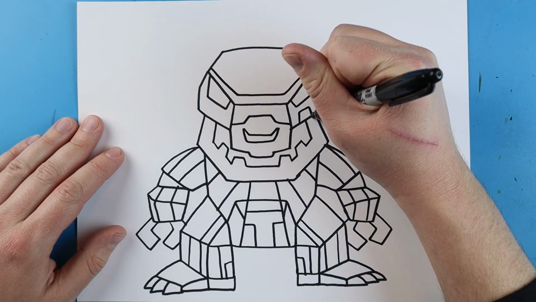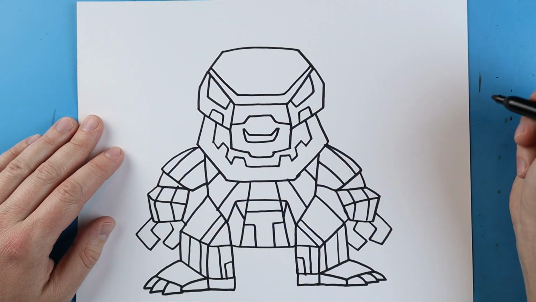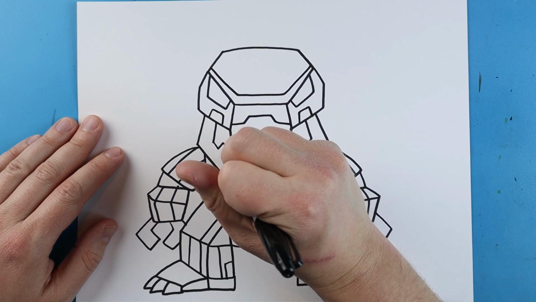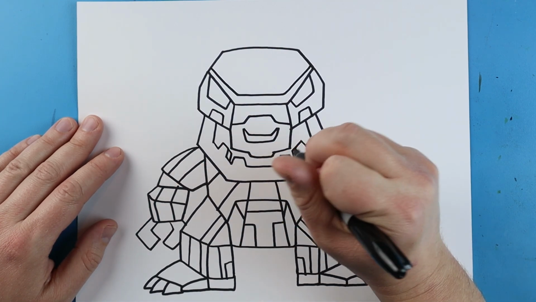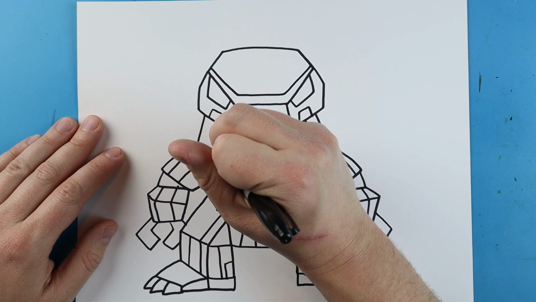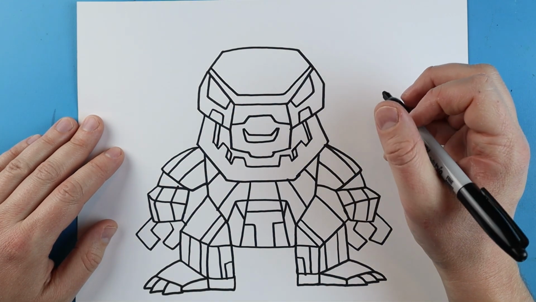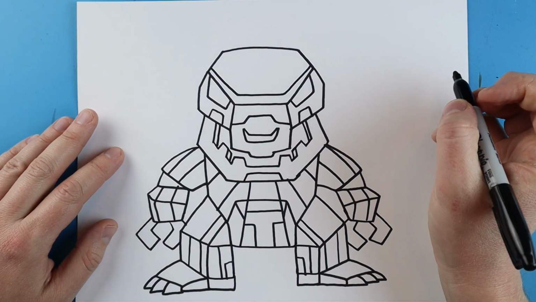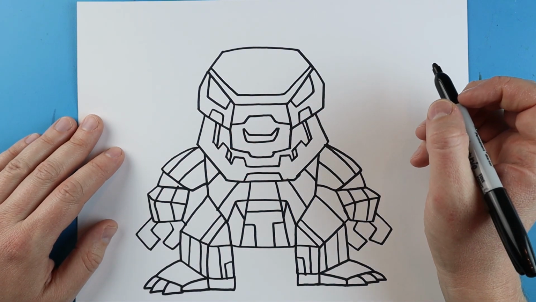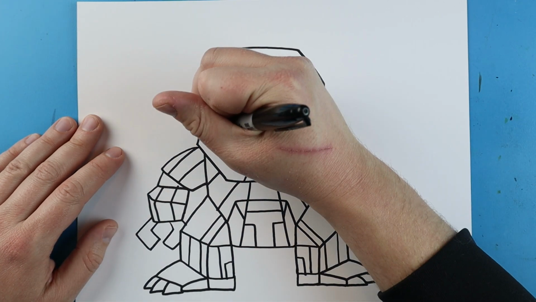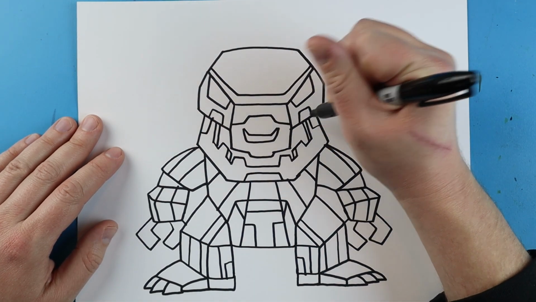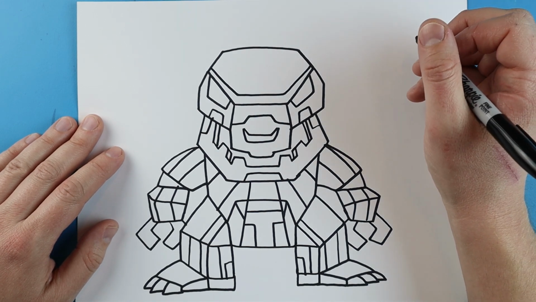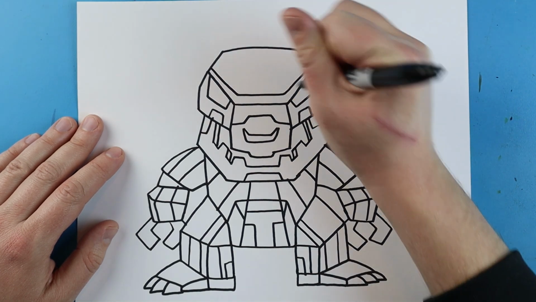Let's make a little square shape on each side. We'll make a line that's going to go down and over, and one over here too, and a line down, another line down here. And let's make a line that goes up, over, and down. I'm going to make a line that goes up and over, and we're going to go up and over here. And I'm just going to bring this line back to here.